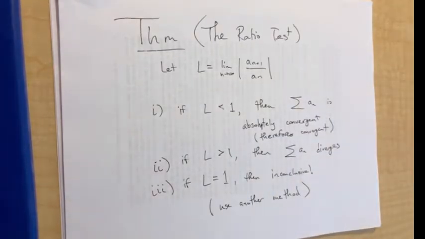But I think you'll see as we do some examples, the ratio test is actually quite easy to work with. To me, this is one of the first things that I would think of when I'm looking at a series and trying to decide if it converges or not. The ratio test is a great starting attempt because it works out fairly easily, unless you get L equals 1. Then it didn't work and you have to do something else.